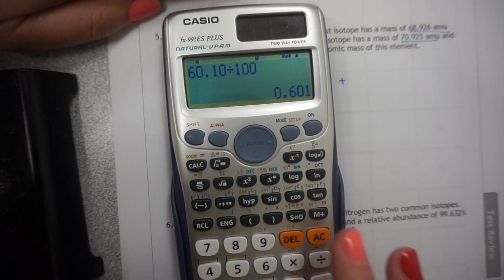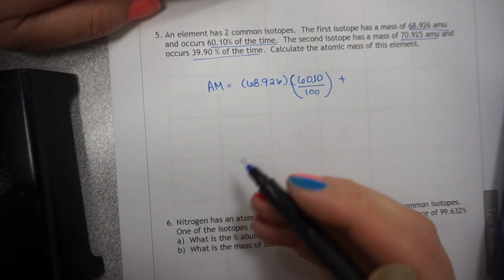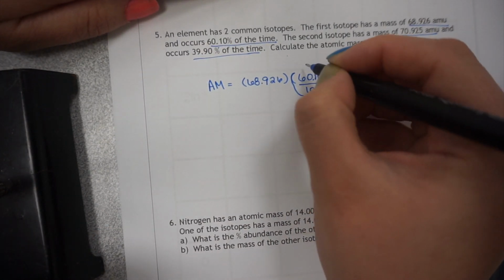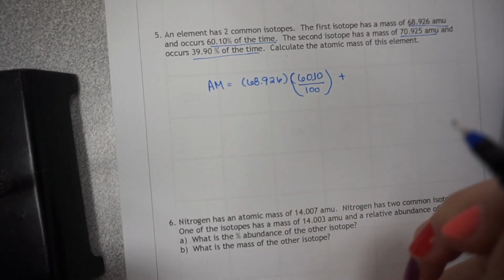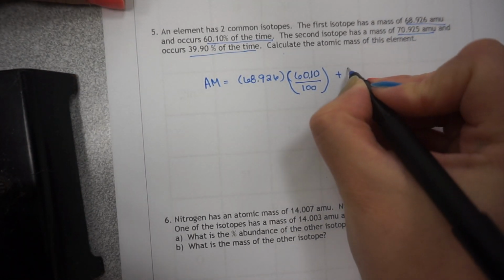All that's going to do is move the decimal over. So if you're on the test and you don't want to do the whole divided by 100 thing, I usually will just skip to 0.601, or 0.6010. Okay, moving on.